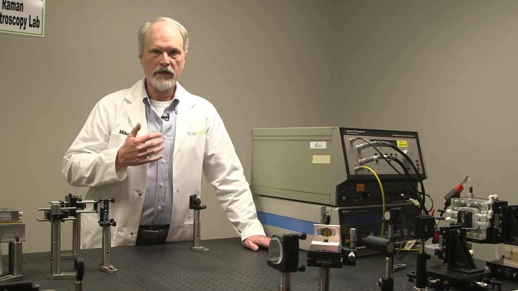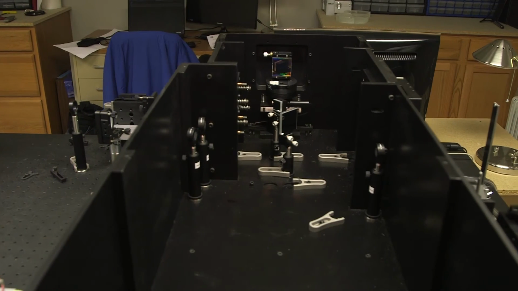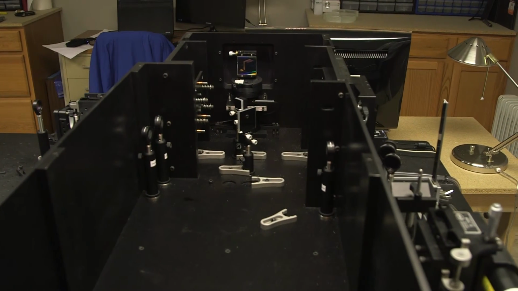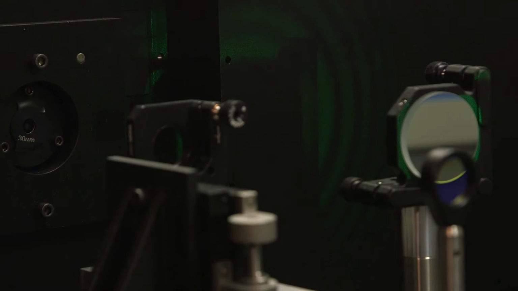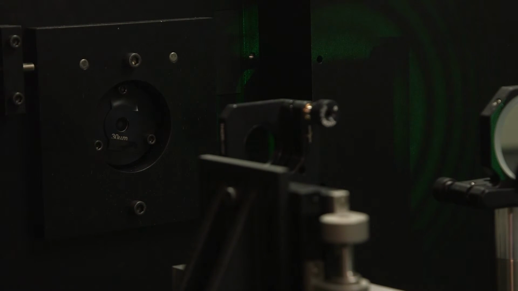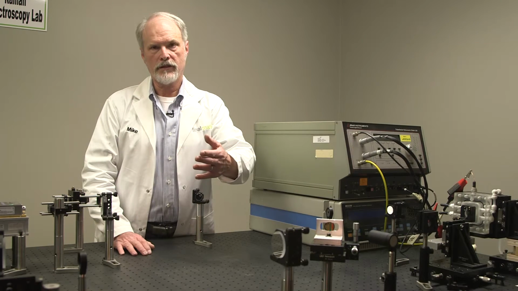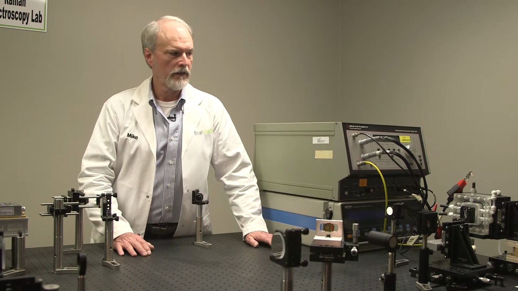The spectrograph is not in your vision at this point, but it's a large box that contains a diffraction grating and some mirrors and some lenses and a CCD camera where the spectrum of the reflected light is recorded. And that's recorded, as I said, with a CCD camera that's connected to a computer where we record the images.